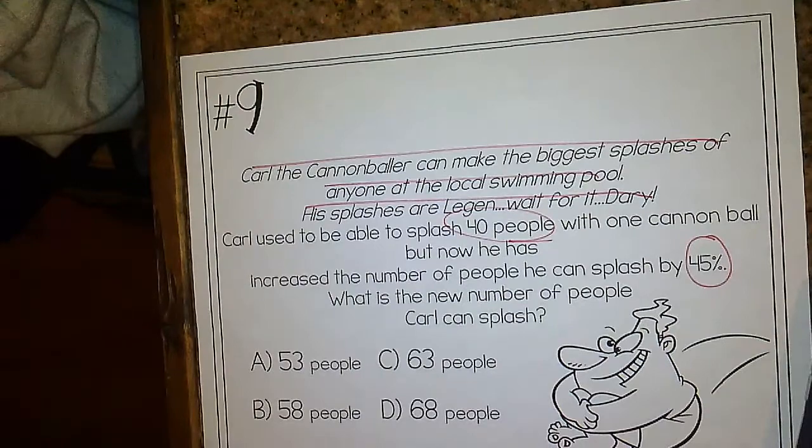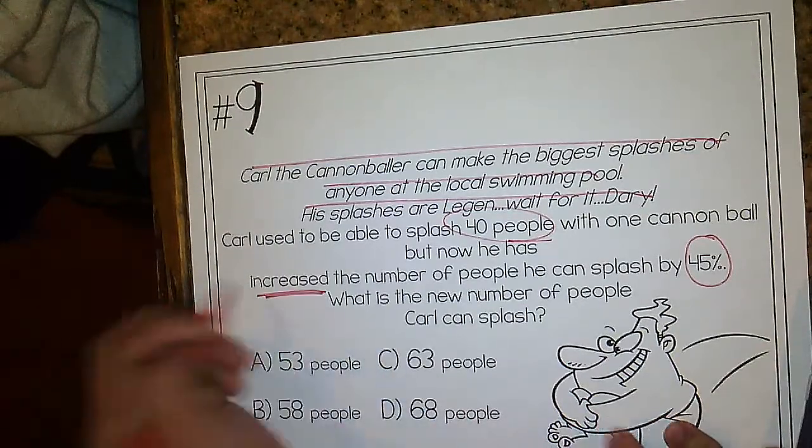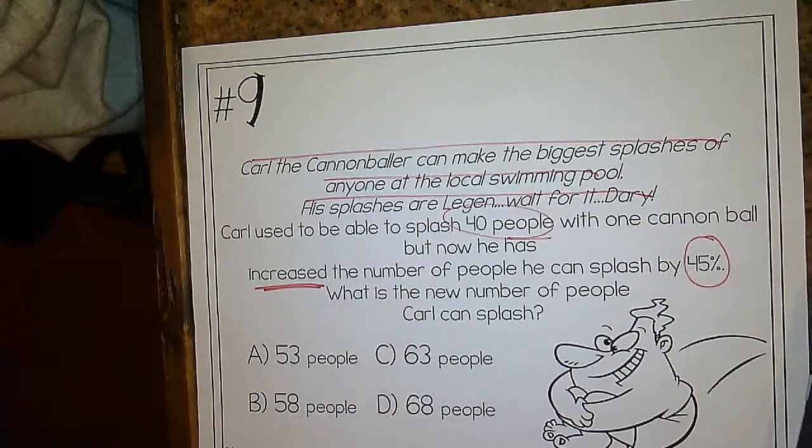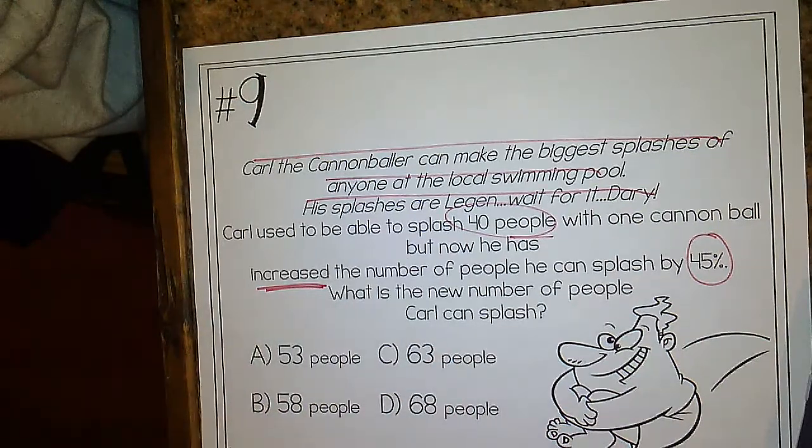So I don't care which way you do it. You can do it way 1 or way 2. But I want you to solve. How many people can Carl splash? And we'll go through it both ways. So I want you to pause the video here. Pause the video here and try to solve this problem on your own.